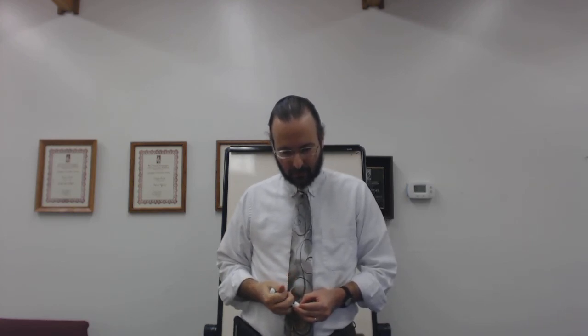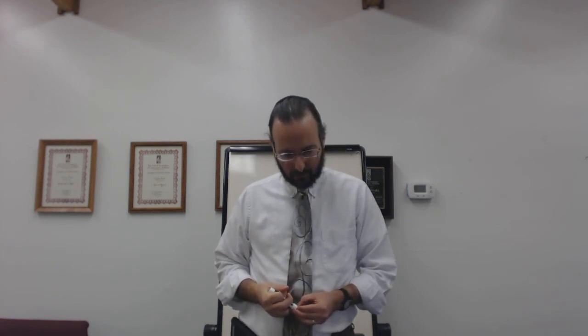And on the lampstand itself, there shall be 4 cups shaped like almond blossoms, each with calyx and petals, a calyx of 1 piece with it under a pair of branches, and a calyx of 1 piece with it under the second pair of branches, and a calyx of 1 piece with it under the last pair of branches. So for all 6 branches issuing from the lampstand. Their calyxes and their stems shall be of 1 piece with it, and the whole of it a single hammered piece of pure gold.